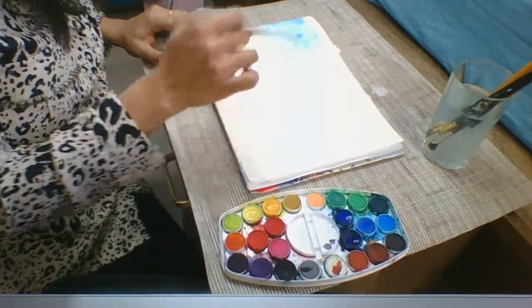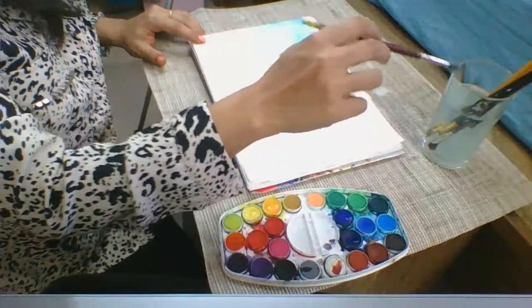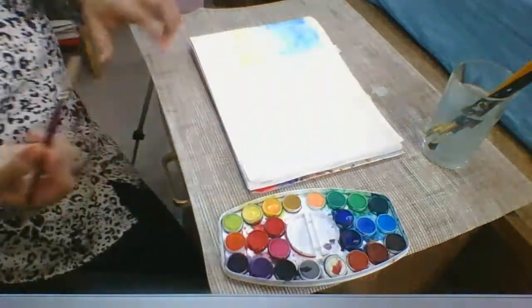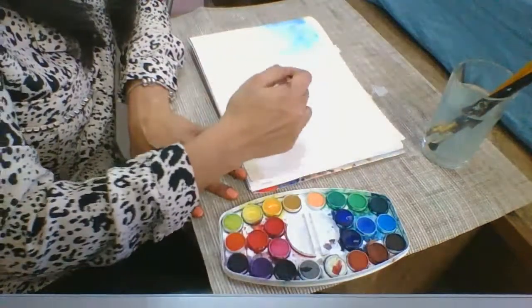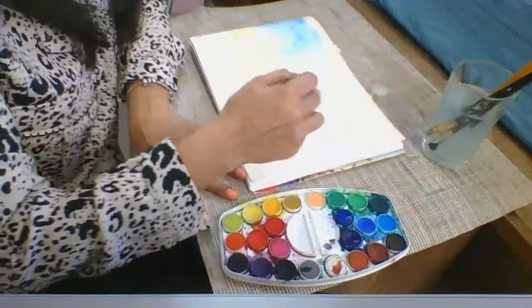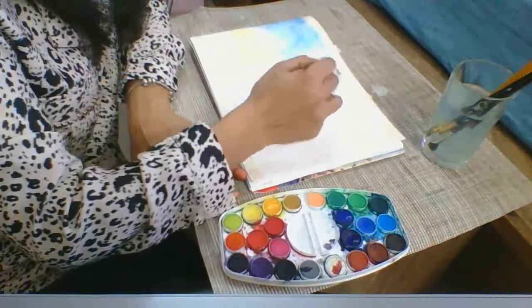Okay, so my first sky is ready. Let's quickly work on the second sky. So similarly, I will take my water and wet the paper.